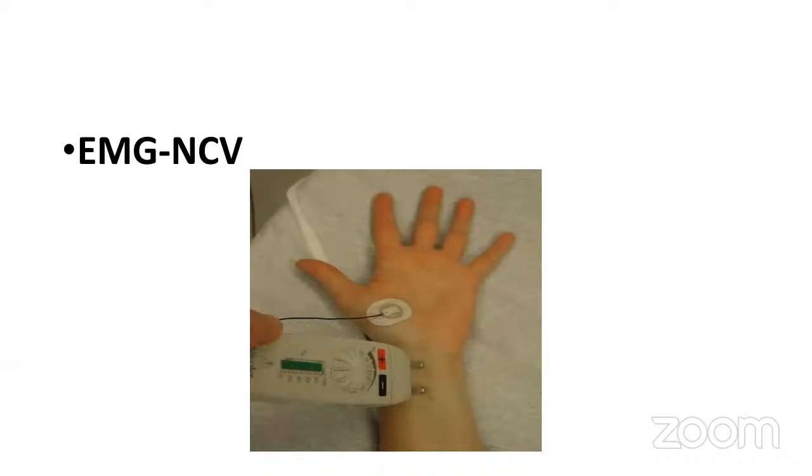Then postural correction exercises. Then ask the patient to make ergonomic changes. Then in surgical treatment, what we have to do is scalenotomy, then excision of the first rib, or if any bony abnormality is there, then excision of that part. And if vessels are involved, then angioplasty.